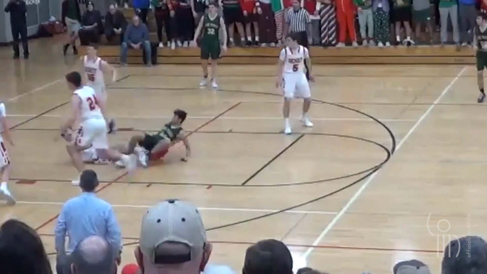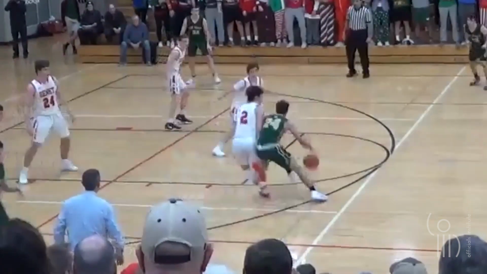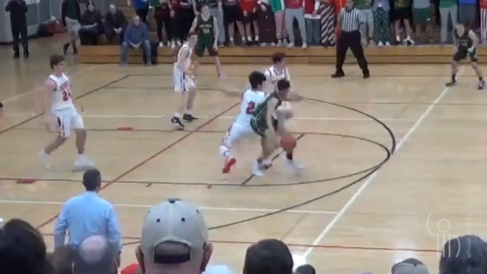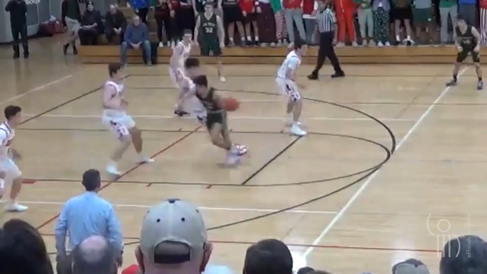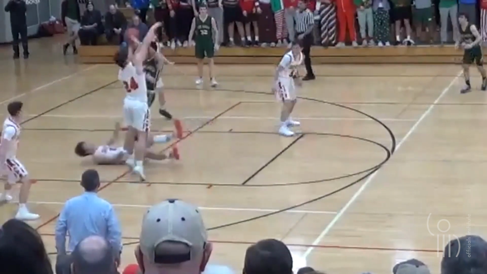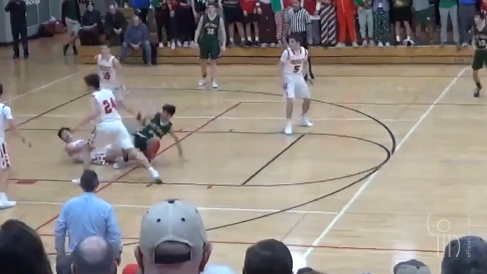Looks like White tripped over Green. Well, right, but Green tripped over White, and then White tripped over Green. They got their feet tangled up. But not because either of them did anything illegal, in my opinion. They both were just moving, trying to defend, trying to play offense, and they got tangled up and they fell. Yep. So therefore, that's nothing.